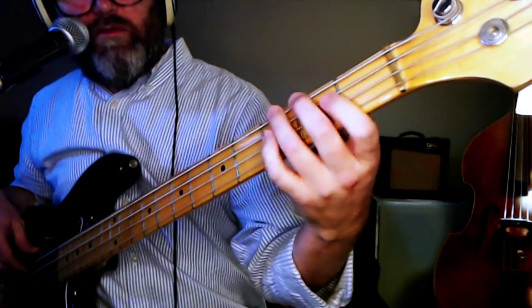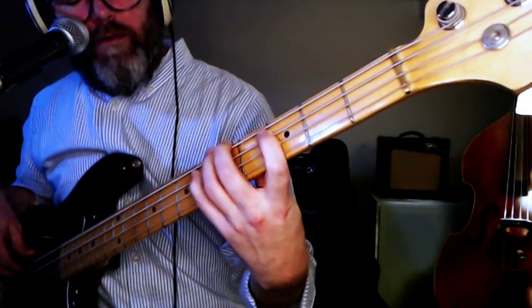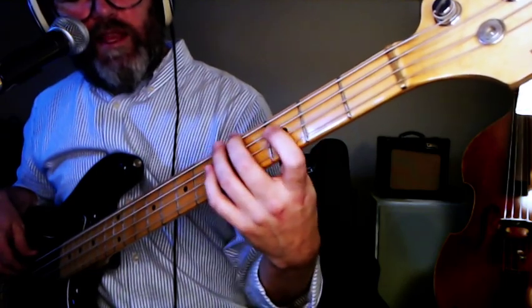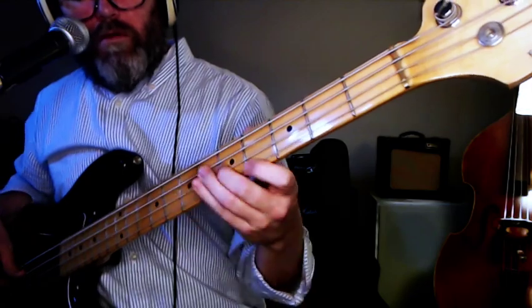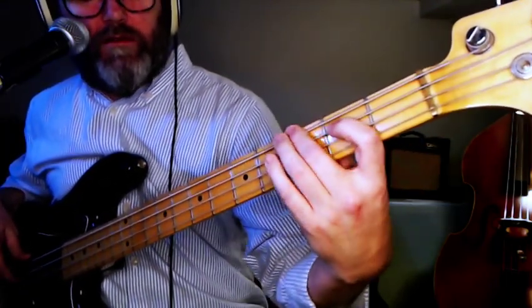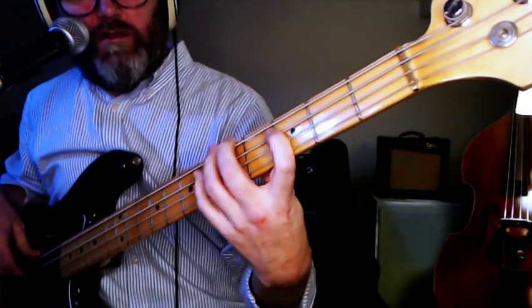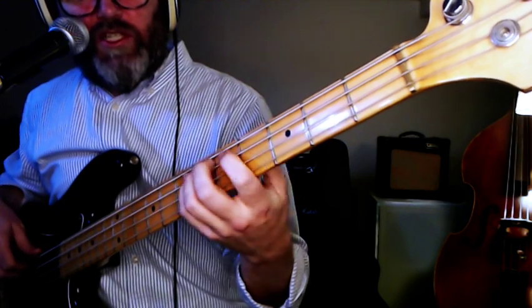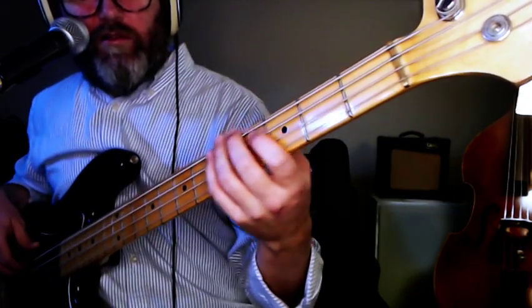How do I want to voice it? Let's voice that like this. But that's really just a dominant flat 9 without a root or its 3rd.